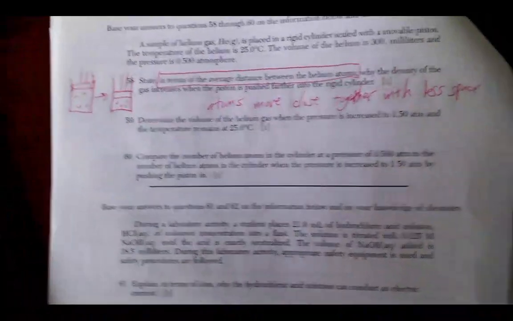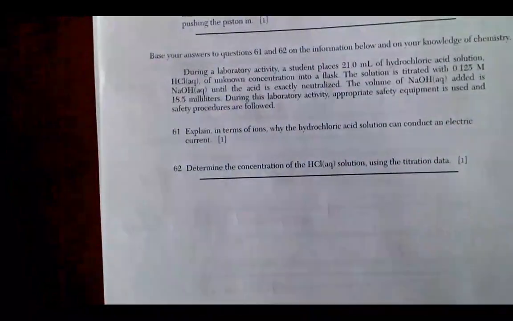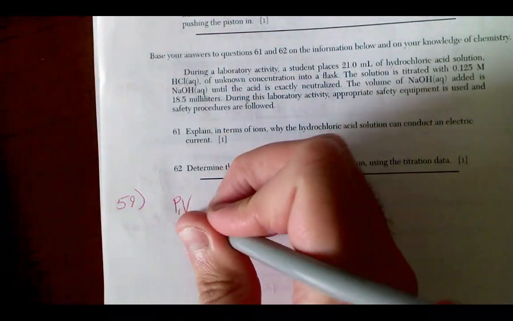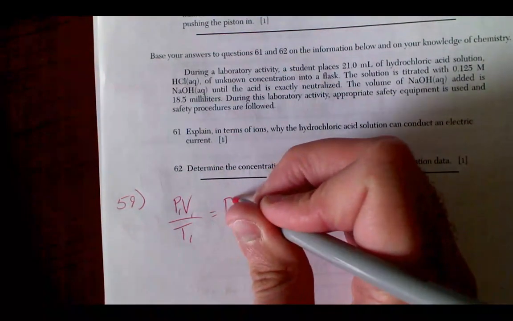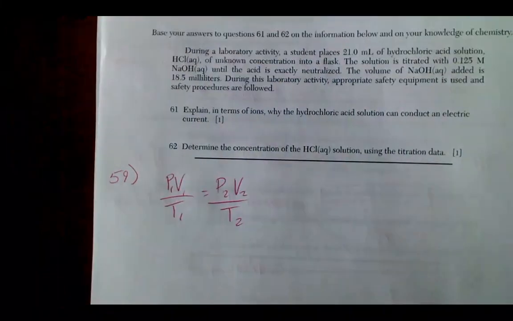I'm going to zoom out a little bit. There's the bell to end 4th period. And I'll write this down here. 59, I'm going to do at the bottom here. It's going to be P1V1 over T1 equals P2V2 over T2. Let's hope no one's trying to use this room in a couple minutes. We'll find out together though.